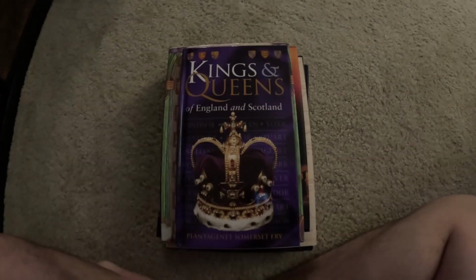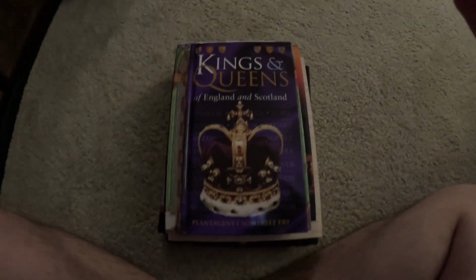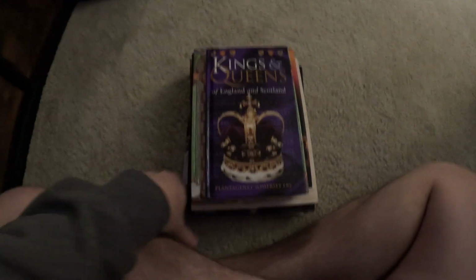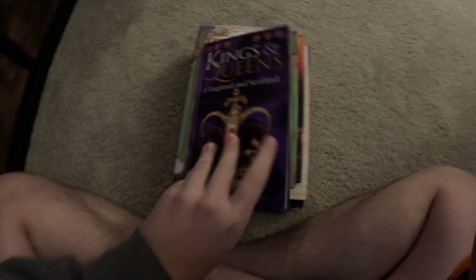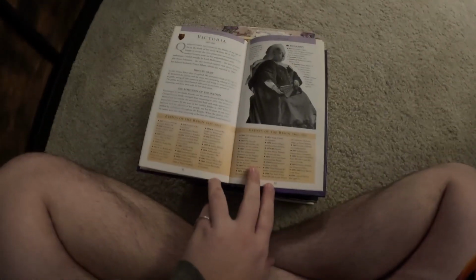So here's all the books I got from the library bag sale. This is a few of them. I found this Kings and Queens Book of England and Scotland. It has Victoria in here, and then it's got all these dates, so that will be really helpful.